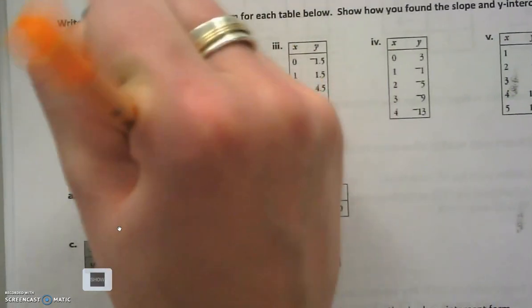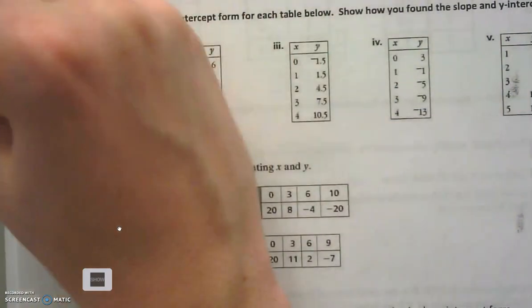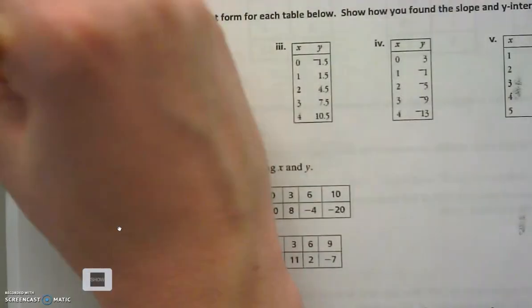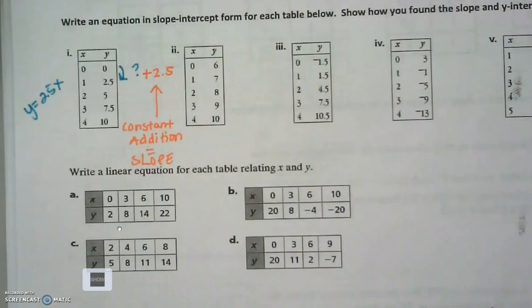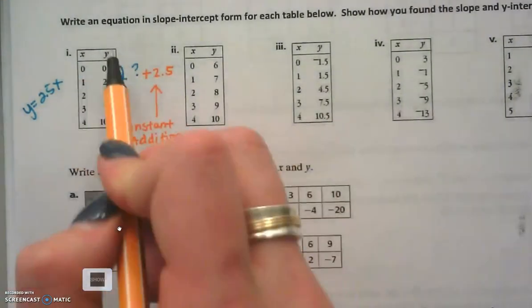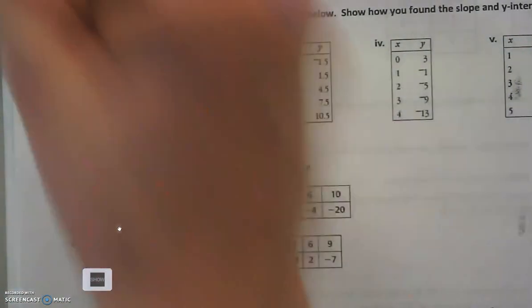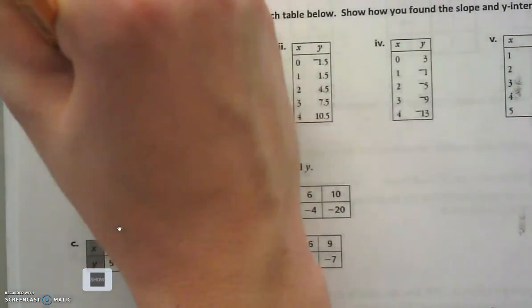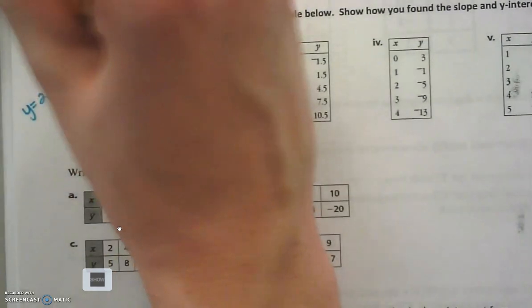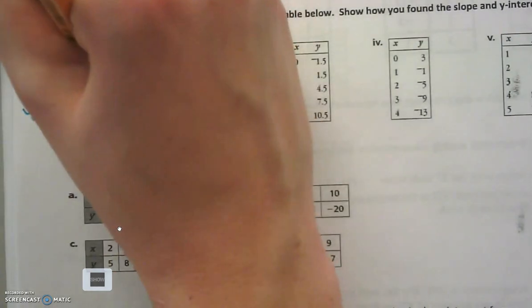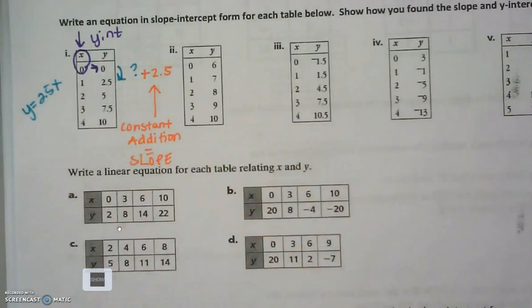That constant addition is called your slope. So your slope right now is going to be y equals 2.5x. And what is your y-intercept? If you look at a table, how can you recognize your y-intercept? Well, you recognize it when x equals 0. So when x equals 0, you have a y-intercept. Your y-intercept is 0. So there's your equation.